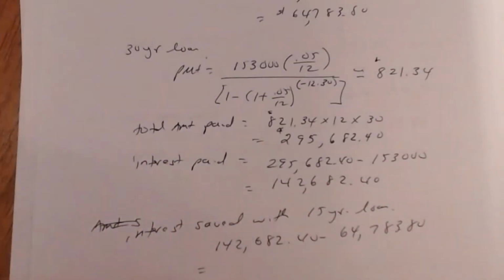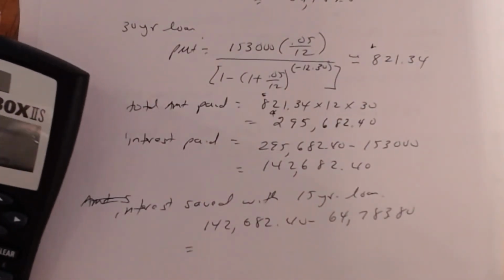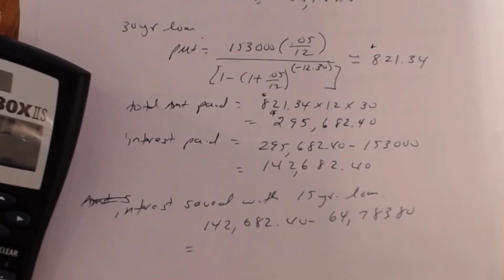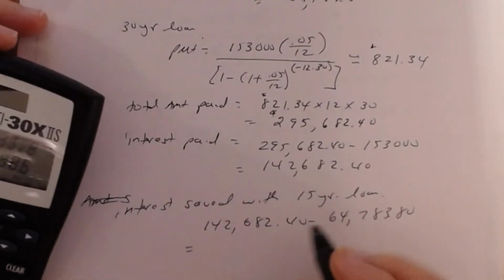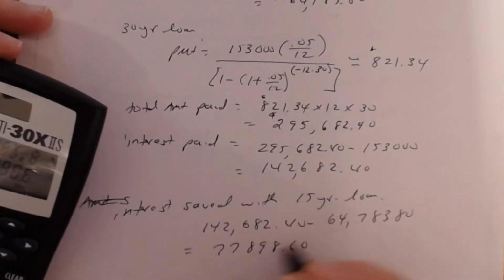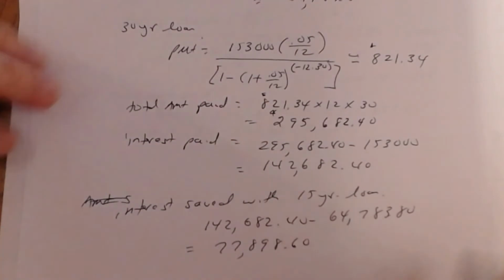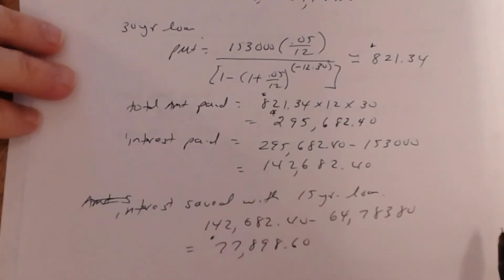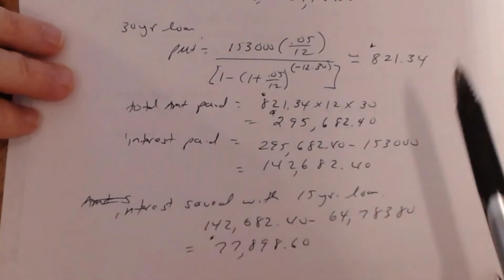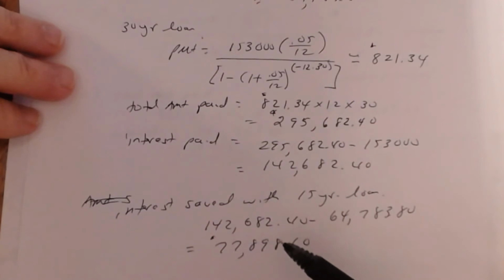And so that's going to give you this amount, $77,898.60. So over a 30-year period, if you go with a 15-year loan, this is how much you end up saving in terms of interest.